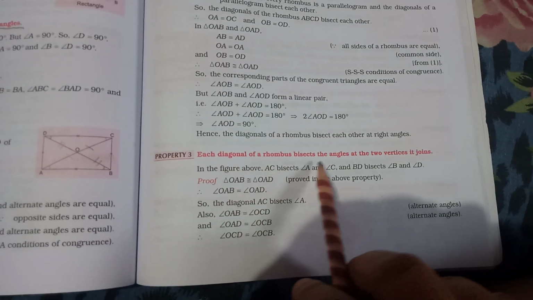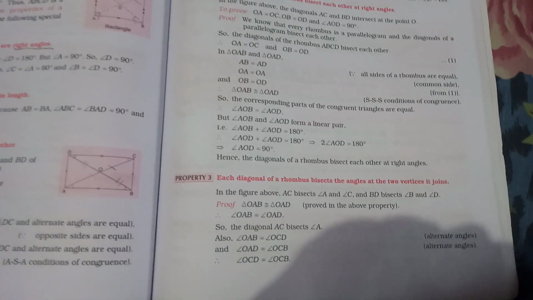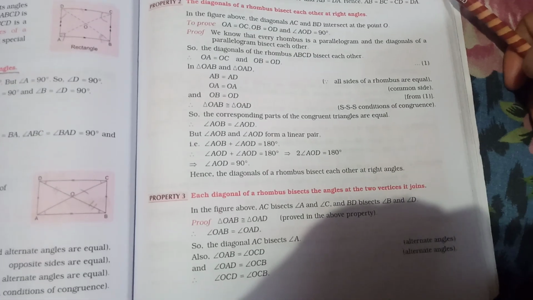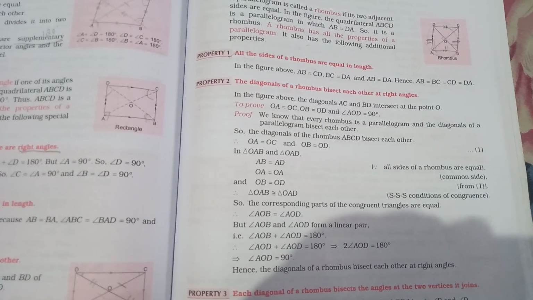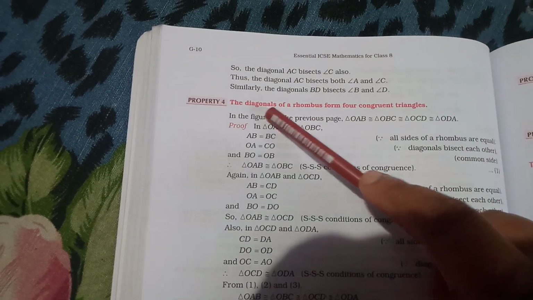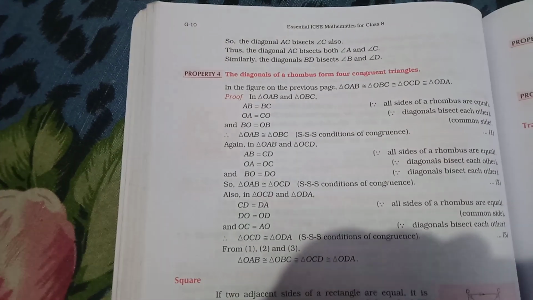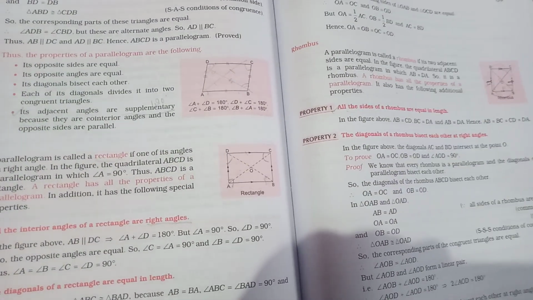Each diagonal of a rhombus bisects the angles at the two vertices it joins. Suppose this is AC, then this is bisecting angle A and angle C. Now the fourth property says the diagonals of a rhombus form four congruent triangles. The completely equal four triangles it makes. This one, this one, this one, and this one.